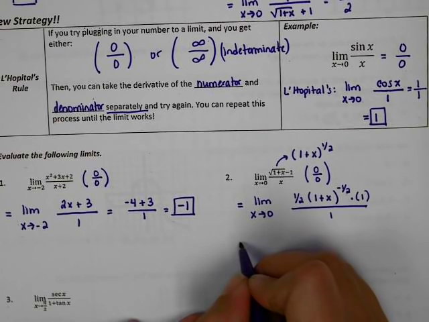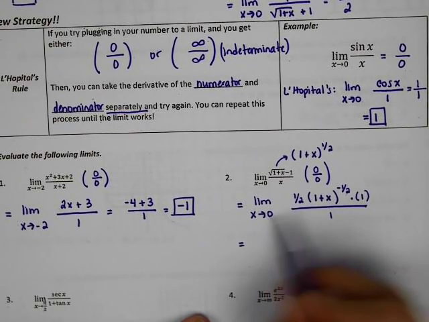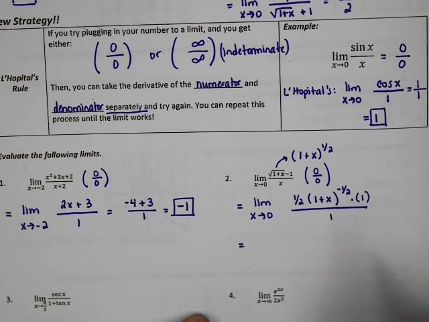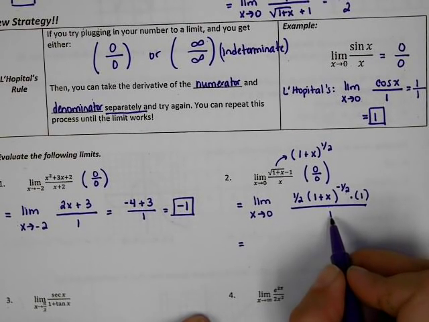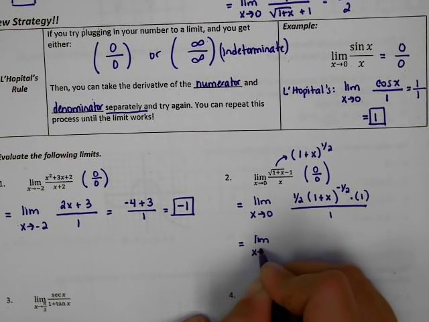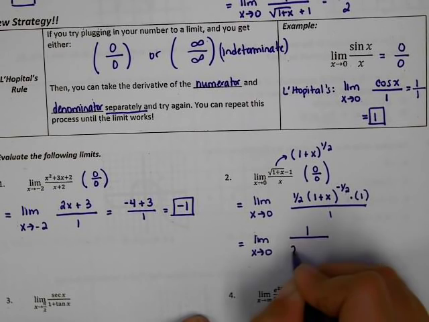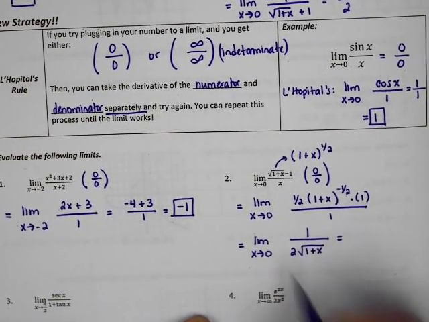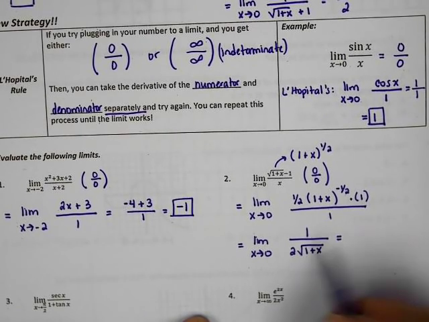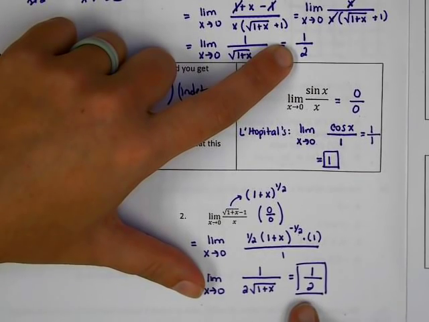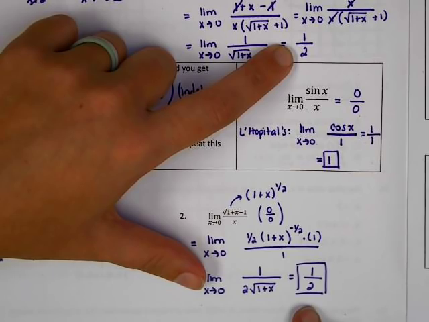So if I try to simplify this a little bit, I'm just thinking that plugging in 0 right now would be a little bit tough because of this fraction within a fraction thing. This divided by 1 doesn't really matter, and this 1 doesn't really matter. So before I plug in my 0, I'm going to rewrite this like this. Now if I plug in 0, I get 1 over 2, which you'll notice is the same answer I got here. I just did this one without having to go through all that conjugate stuff.